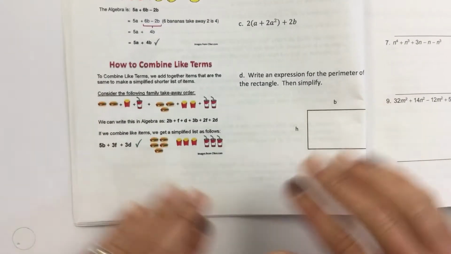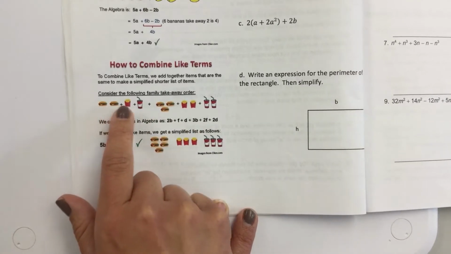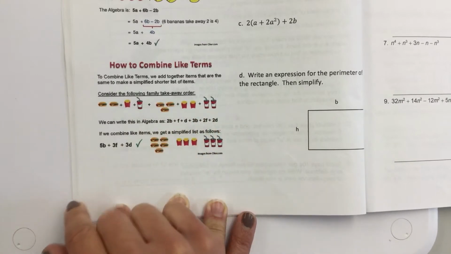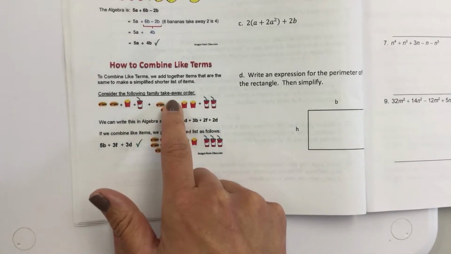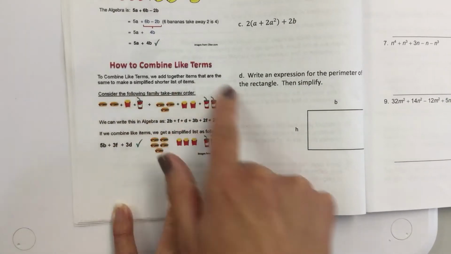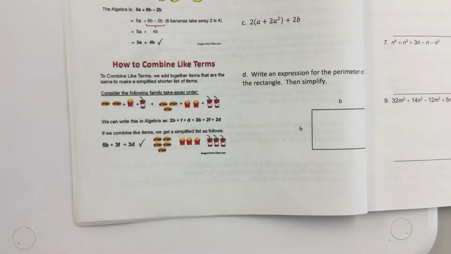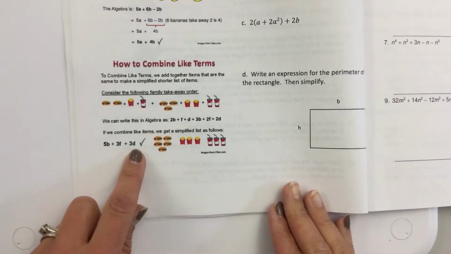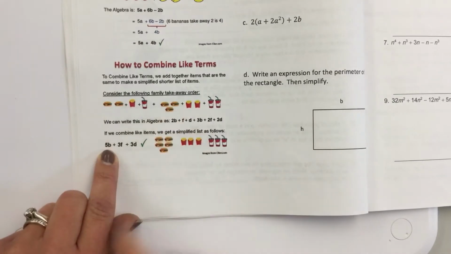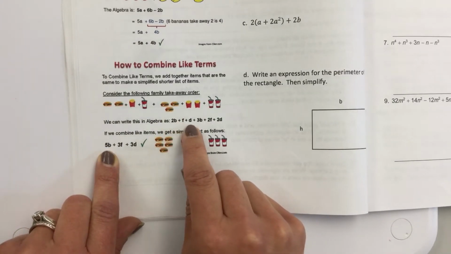Then the last type here, we have multiple things. So we have burgers, fries, and drinks. It says consider the following family take-away order, or like takeout order. And so we can simplify this by adding like terms. And like terms have to be the same item. In algebra, it's the same letter. So if we have 2 burgers and 3 burgers, we have 5 burgers. So they expressed it first like this, 2b plus f plus d.